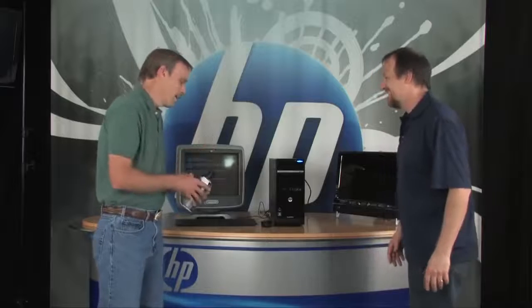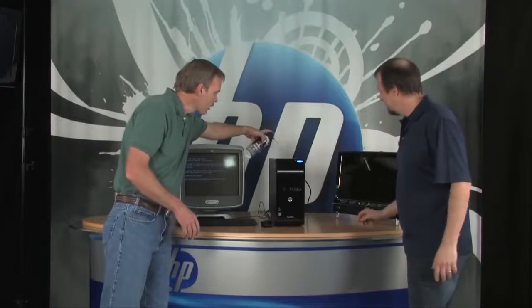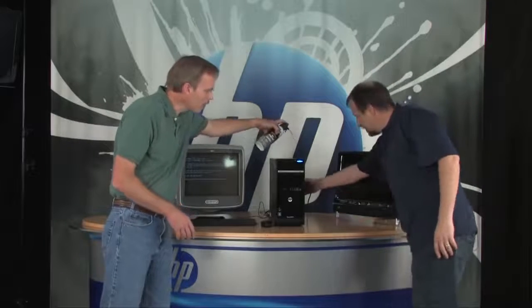So unfortunately, about the only thing you can do is use canned air, like this one. And you can blow around the vents, like around the power supply. You can remove the case, the side panel there, and blow around wherever you see cooling fins and fans to get all that dust that's accumulated out of there.